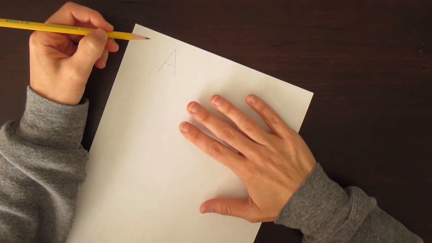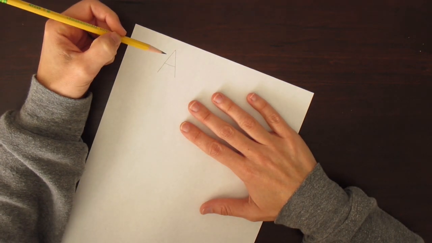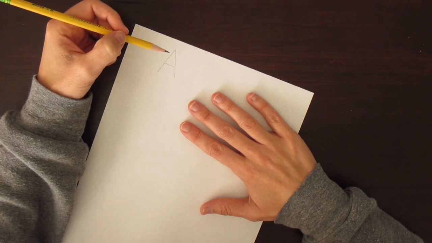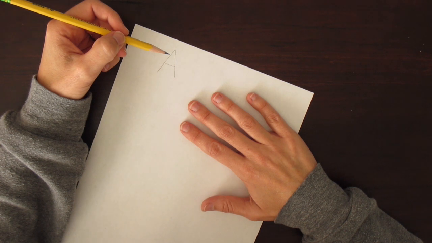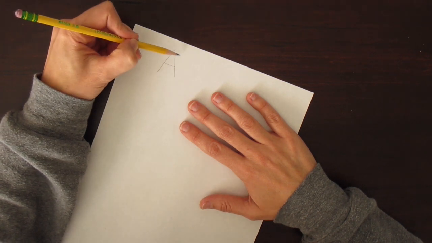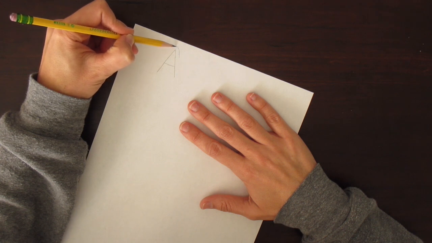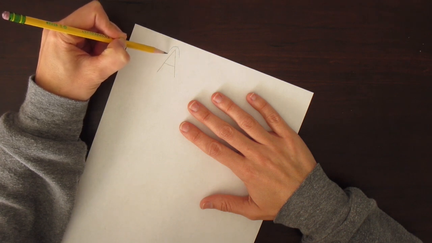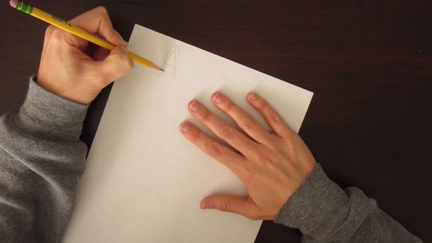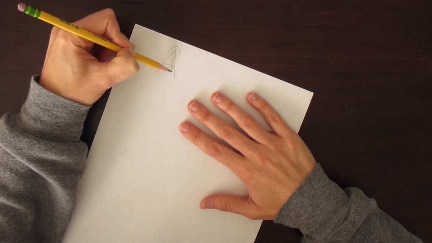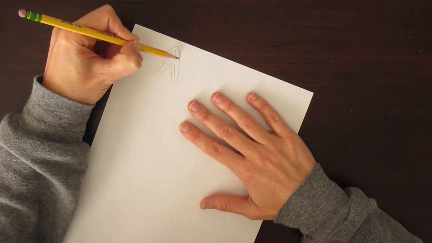When I say bubble, I mean all the lines are going to be curved. When you're doing bubble letters, there's no straight lines, there's no pointy angles or sides or shapes, so it's always going to be rounded. So you round around the top, round around the bottom, round on the inside, and connect it back around.